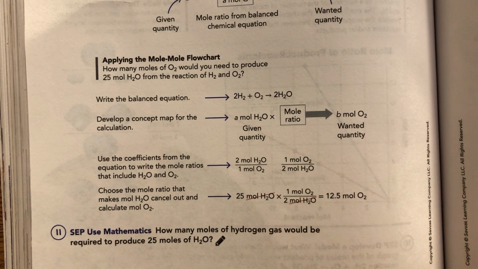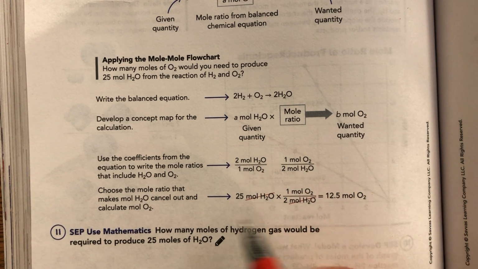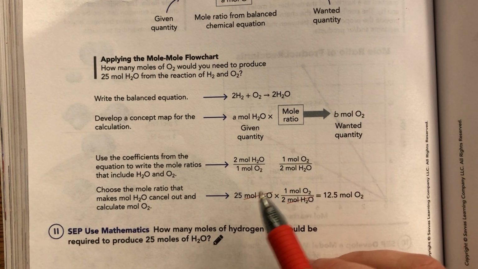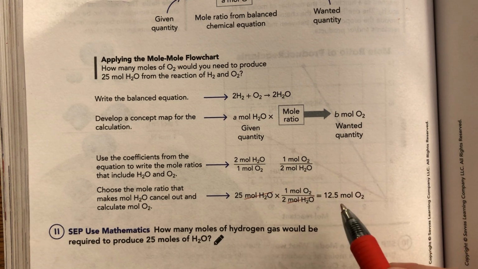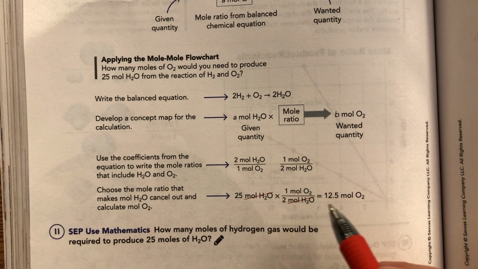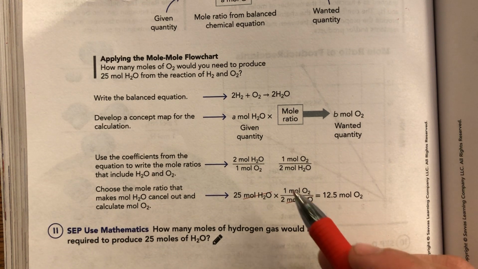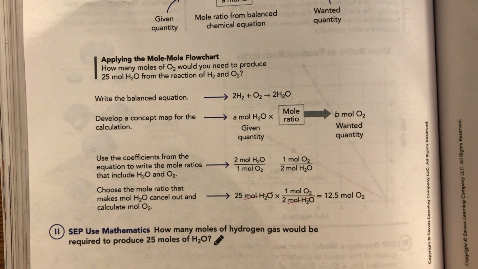This should feel like an easy problem based on all of the math we've learned. That's why I'm not going into extreme depth on it. You can frame this so that the given amount cancels out with this ratio, and it equals 12.5 moles, which makes sense because you only need half the amount. One half of 25 is 12.5, so you can kind of pick that out there.